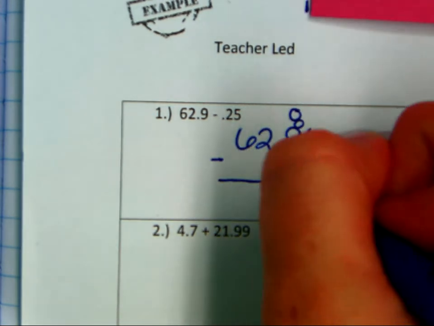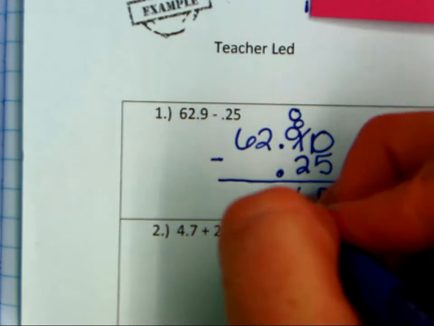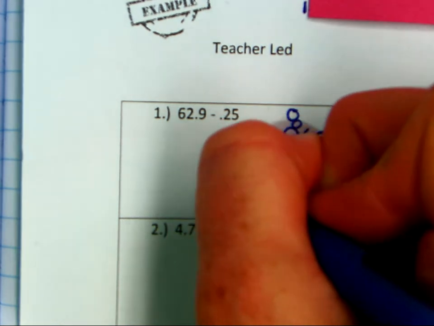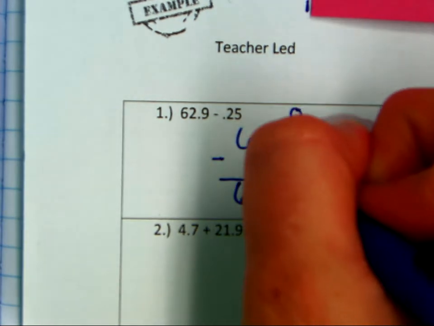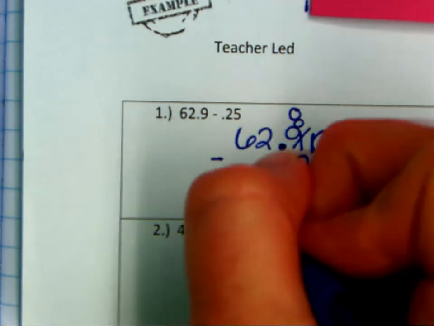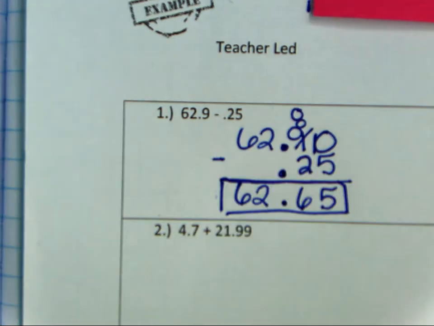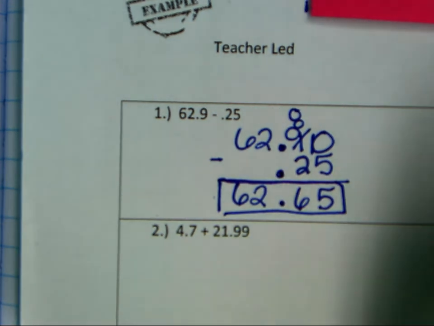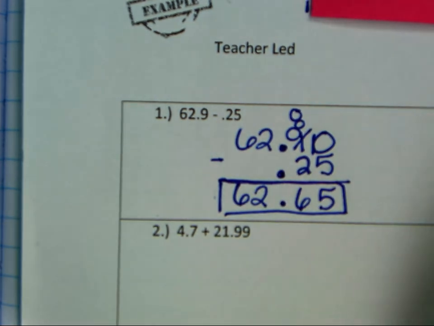8 minus 2, 6. And then I have 2 minus 0, which is 2. 6 minus 0, which is 6. Drop down decimal, decimal, drop it down. And there is my answer, 62 and 65 hundredths. And I'm going to write it over here in my answer spot.